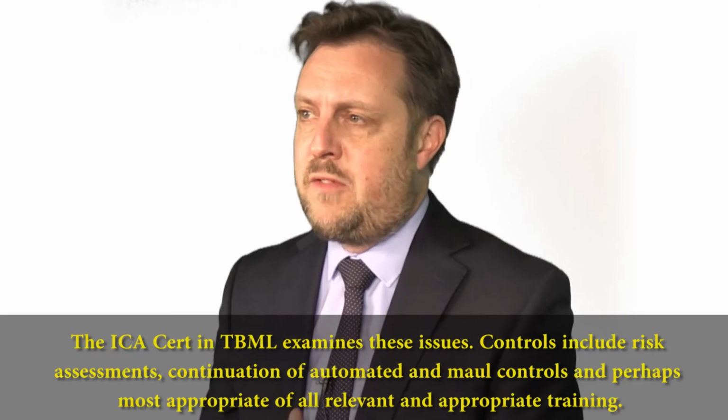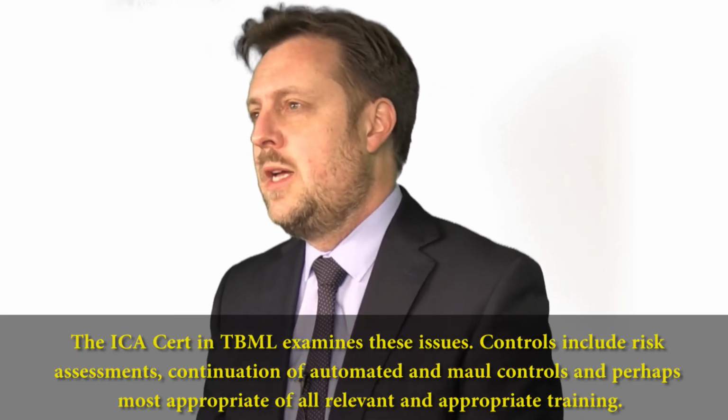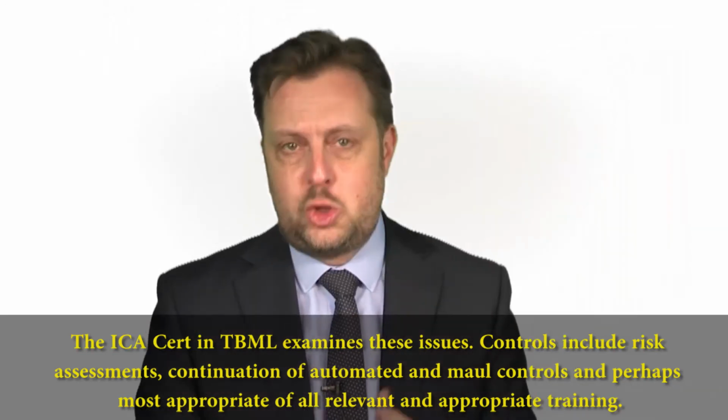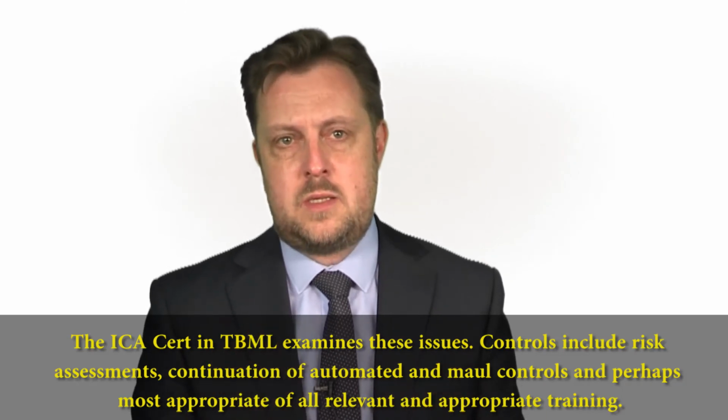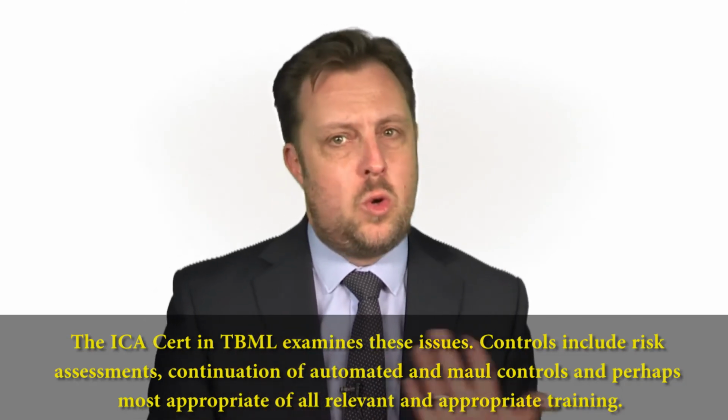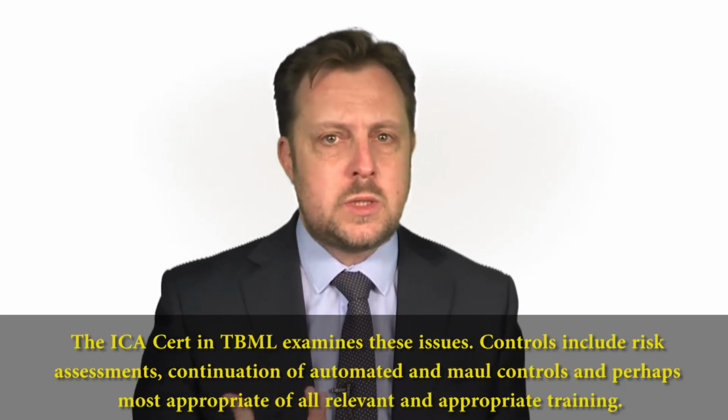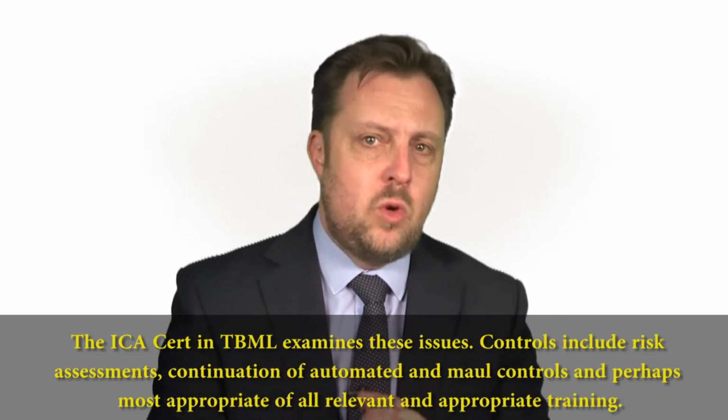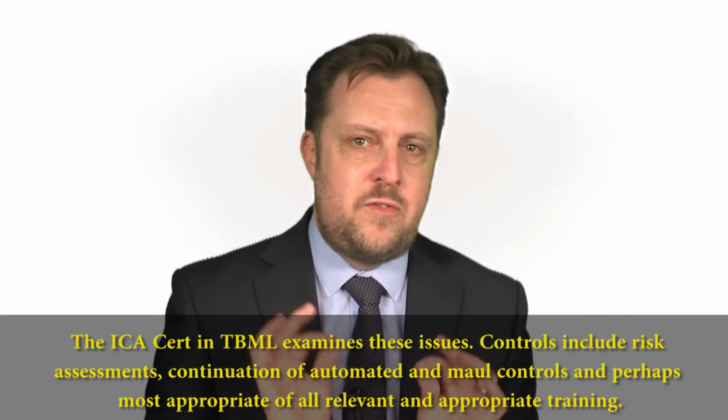The ICA Certificate in Trade Based Money Laundering examines these issues. Controls include risk assessments, a combination of automated and manual controls, and perhaps most appropriate of all, relevant and focused training.